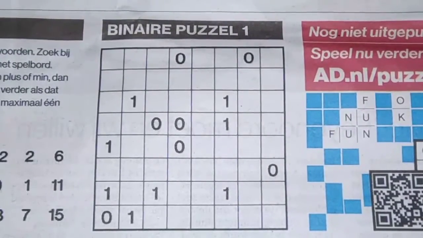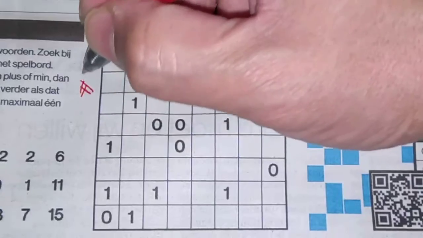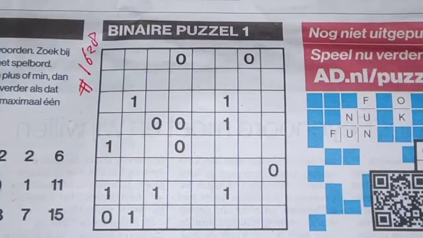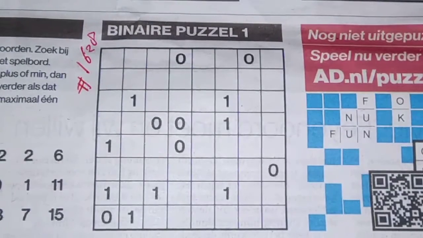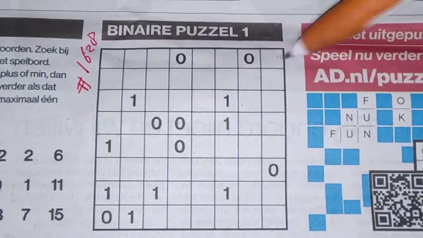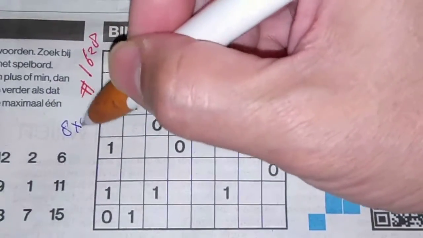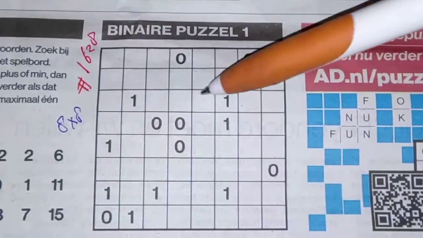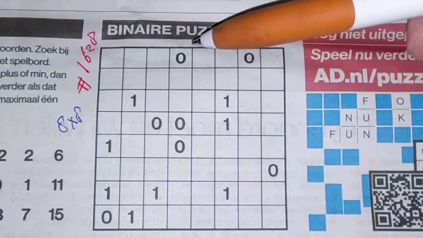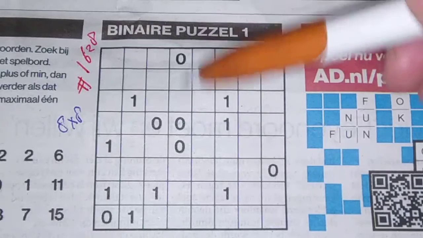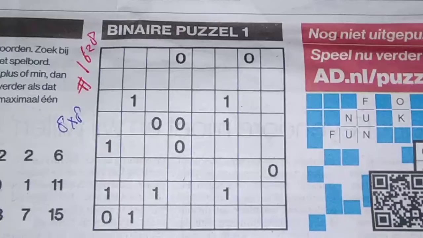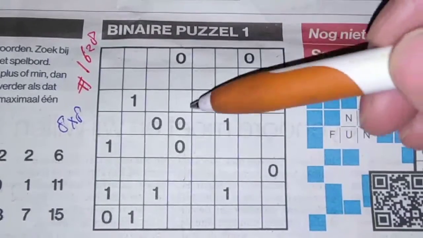This one will be number 1628. And what kind of binary puzzle is this one? Let me count. 1, 2, 3, 4, 5, 6, 7, 8. It's an 8 by 8 binary puzzle. That means in a column or in a row there are always 4 O's and 4 ones. Alright, so let's get started.